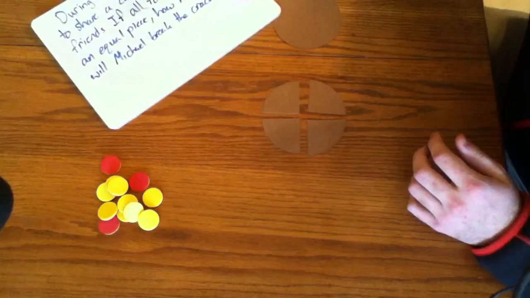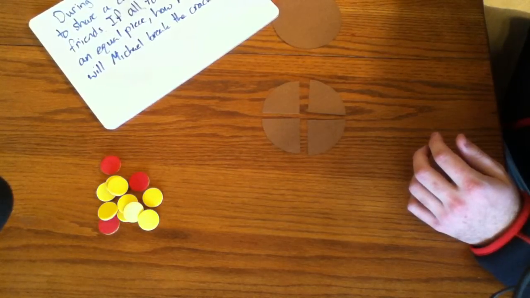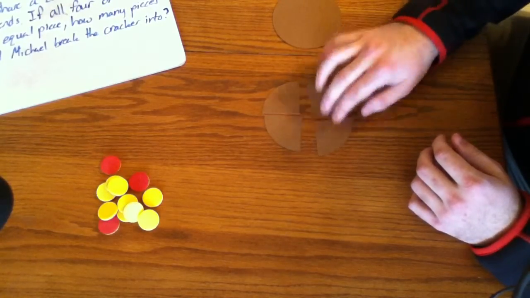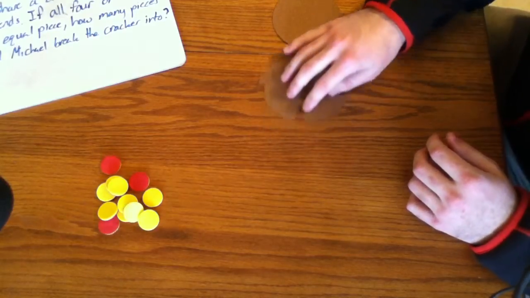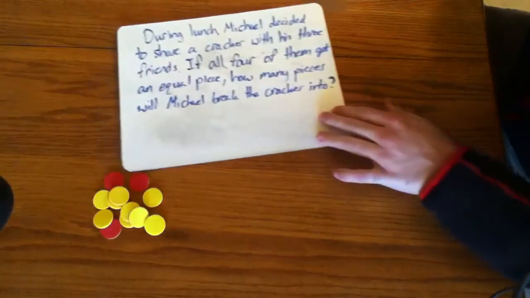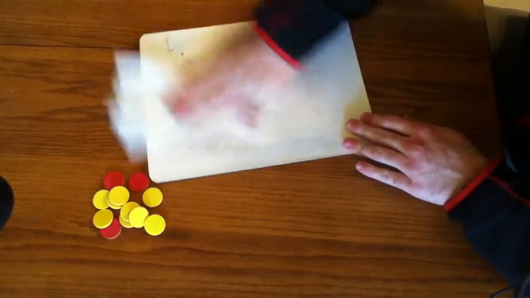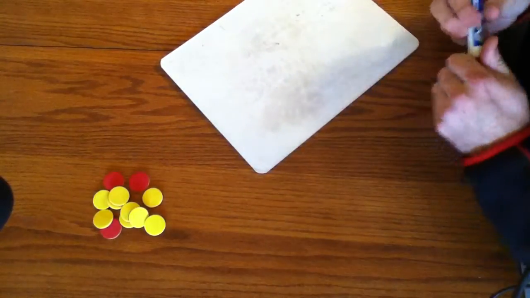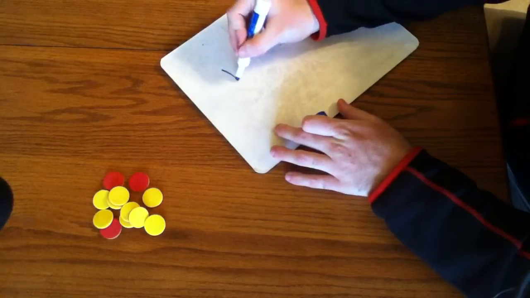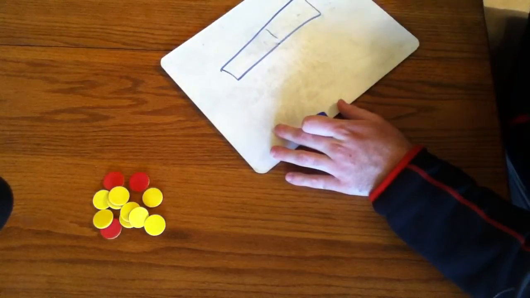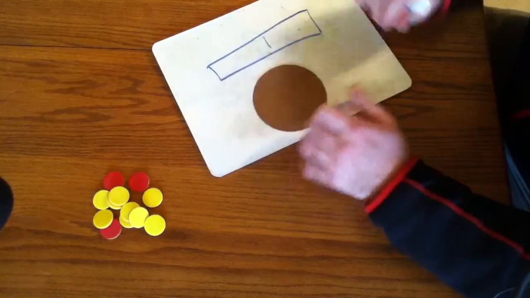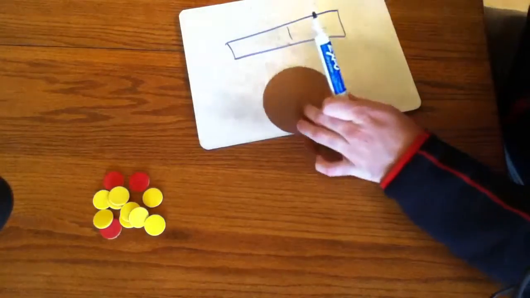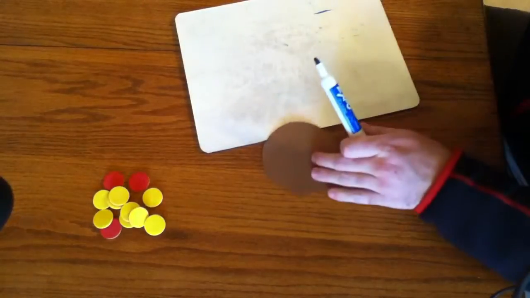So to answer the question, if all four of them got an equal piece, how many pieces will Michael break the cracker into? He would have to break it into four pieces, so each person would get an equal piece of the cracker. Another way that we can look at this is, if we erase the problem here, we can draw out, here's one, and we said that that was our cracker. The one whole equals the cracker. And we said that he would divide it into four pieces.